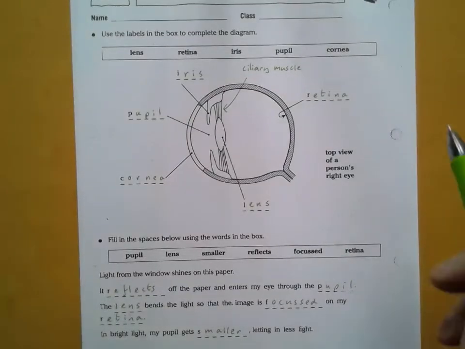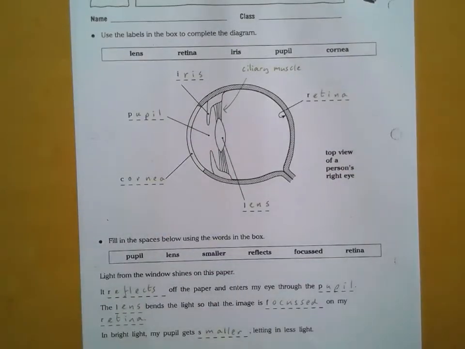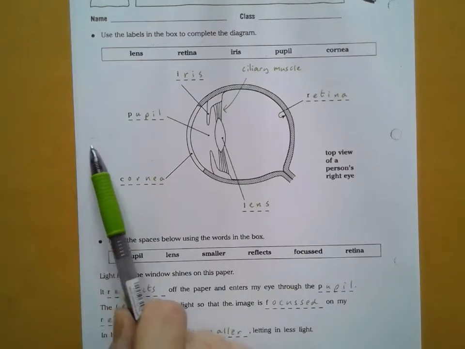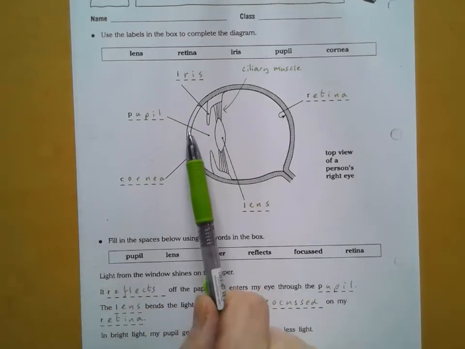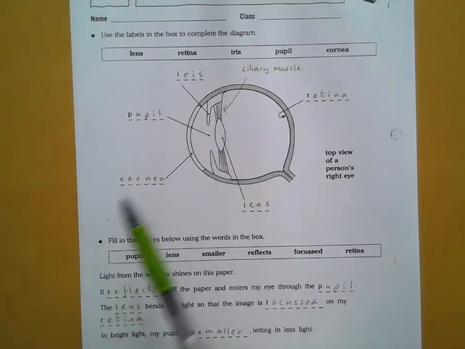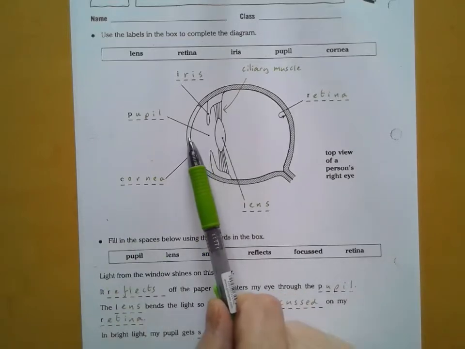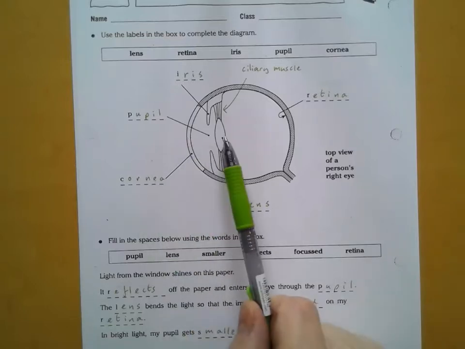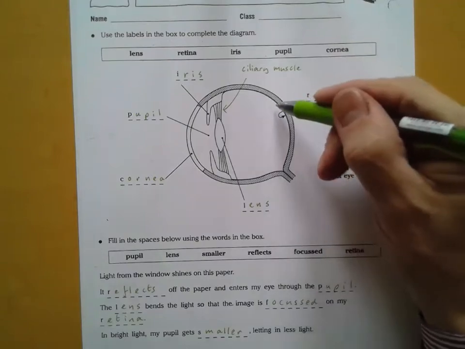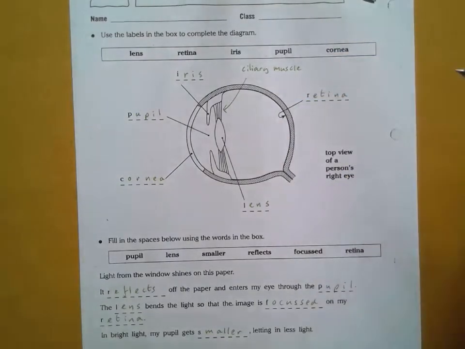So yes, you might remember then, this is basically the way the eye works. Light from some object passes through the cornea and through the lens. The lens, actually with the help of the cornea, focuses the light on the retina at the back of the eye.